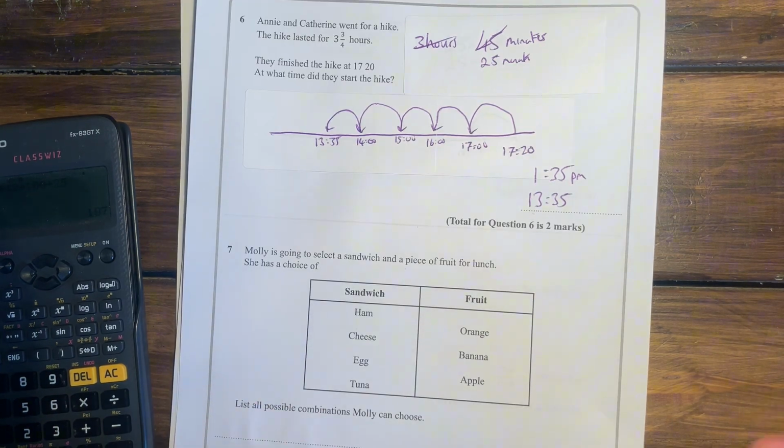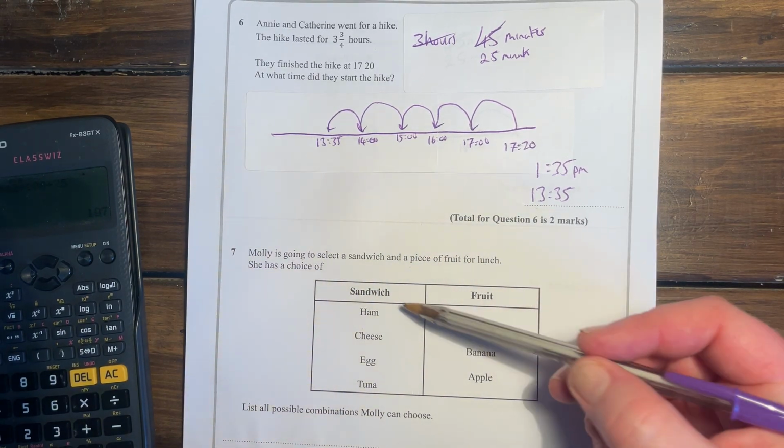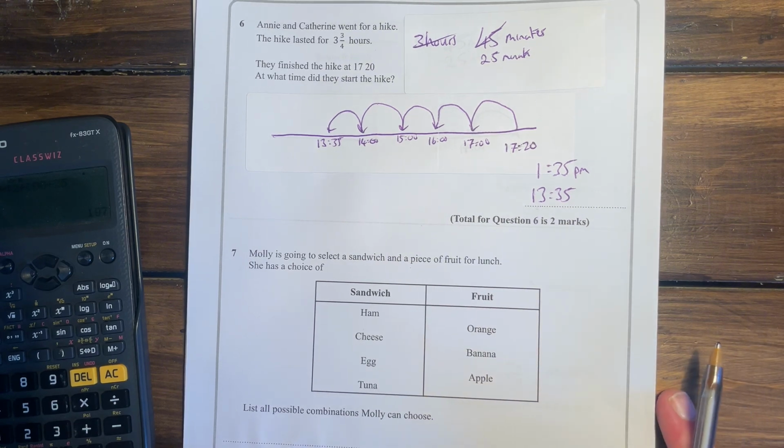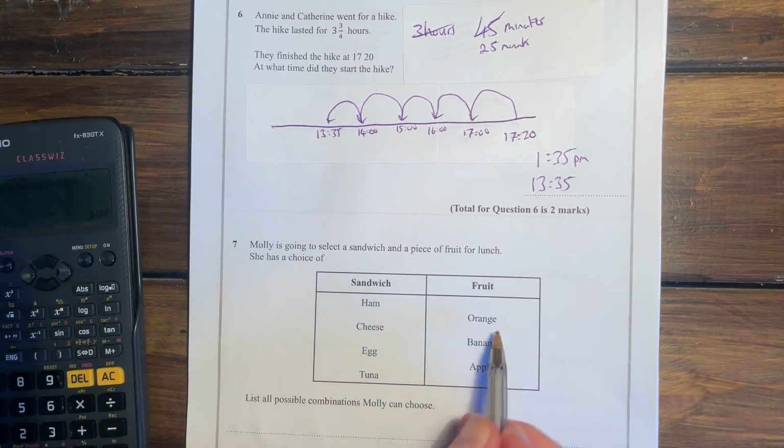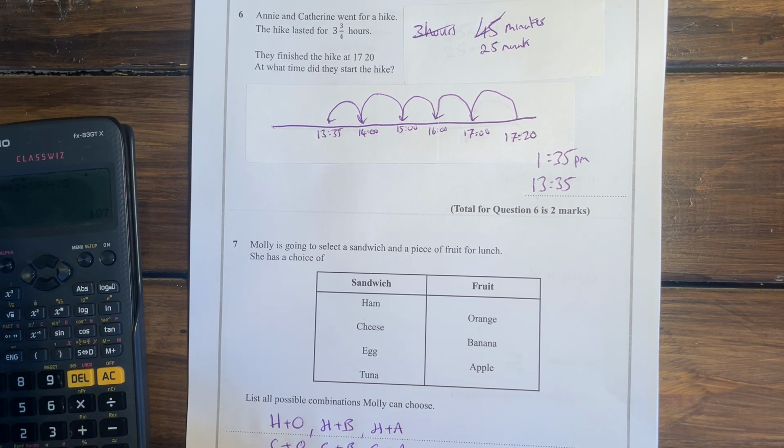Right, question 7. Molly is going to select a sandwich and a piece of fruit for lunch. She has the choice of these sandwiches and fruit. So if I was doing the actual GCSE, I'd probably write the words out, but I'm going to write H and O, ham and orange, ham and banana, ham and apple. Then you've got cheese and orange, cheese and banana, cheese and apple, egg and orange, egg and banana, egg and apple, and then the last one would be tuna and orange.